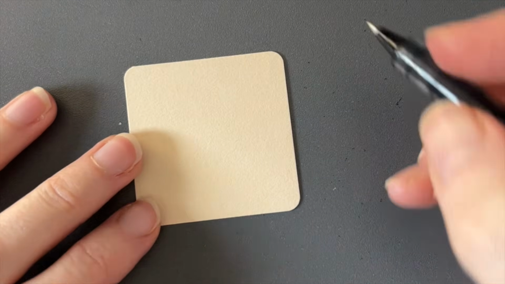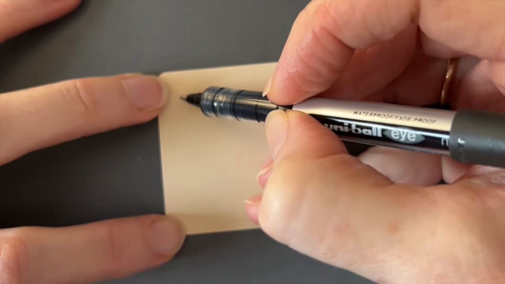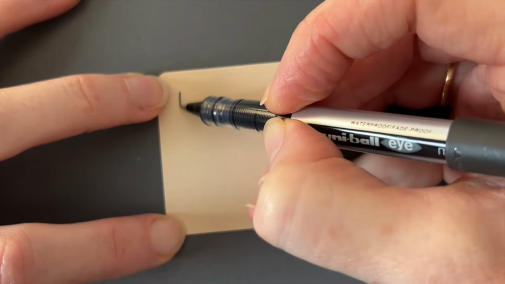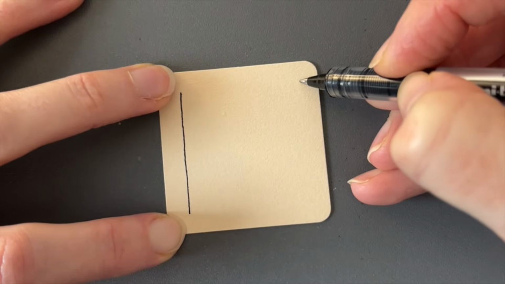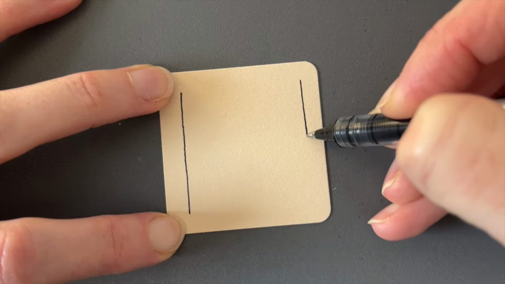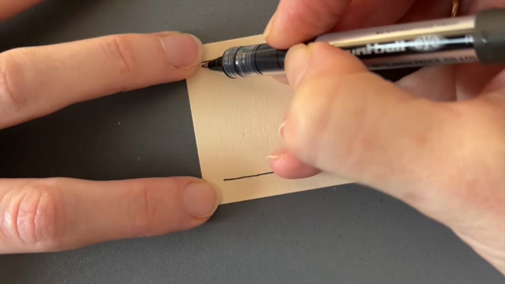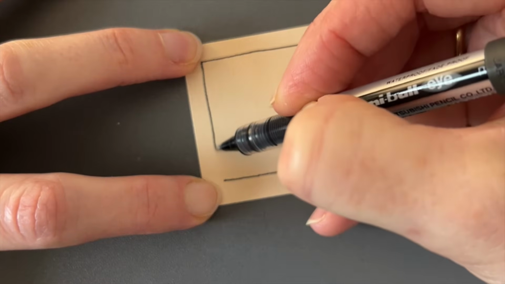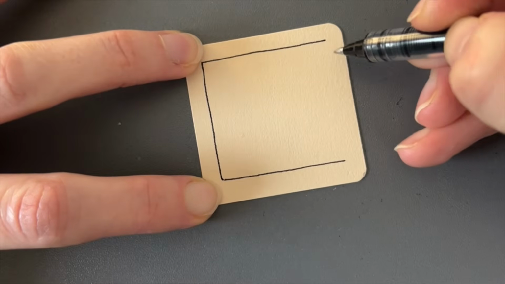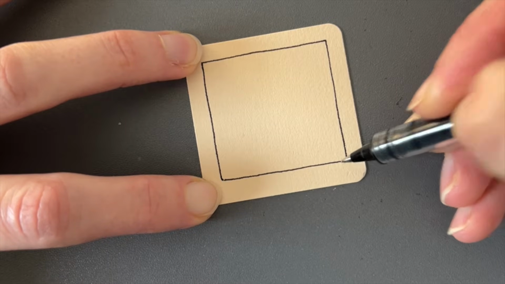So what I'm going to do for this one is create a big square, and you could go in with pencil first if you like, but I'm just going straight in with my ink. Just take your time, just parallel those edges of the tile to form your big square shape.